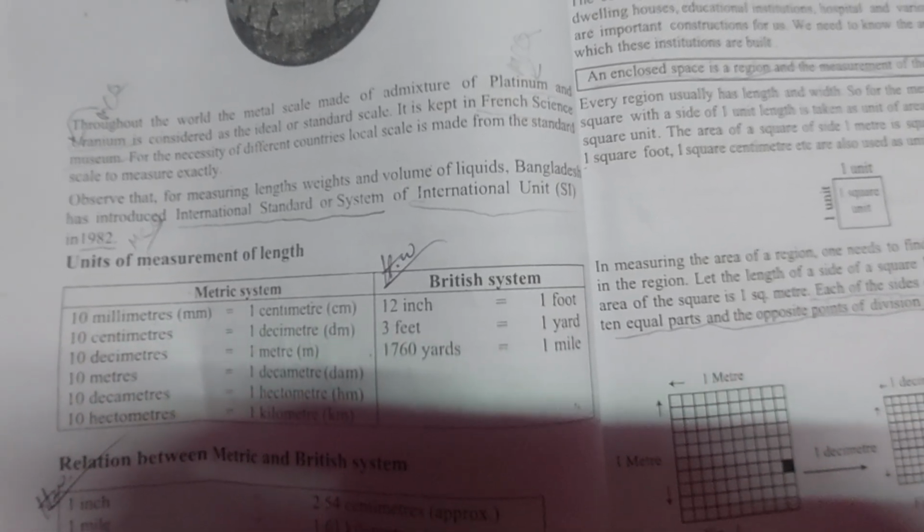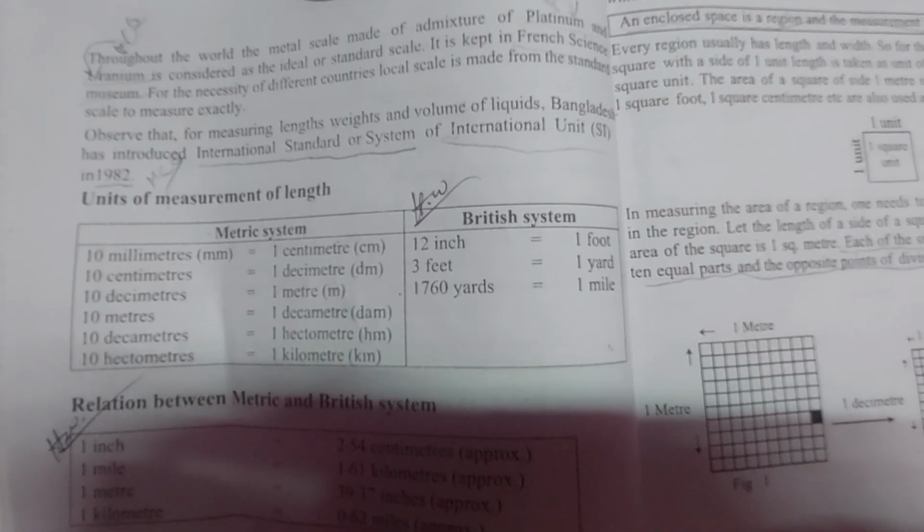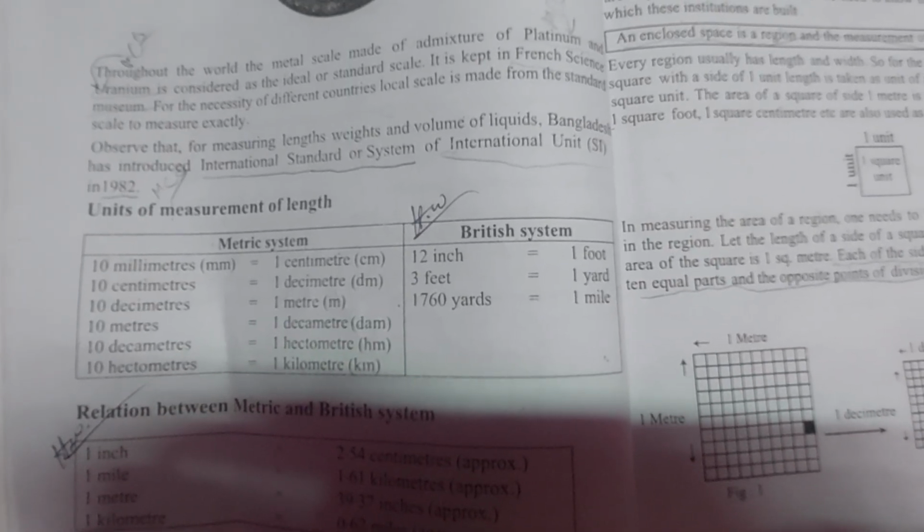So what's the meaning of the international unit? The short form is SI, and the full form of SI is International Unit. Next up, units of measurement of length.